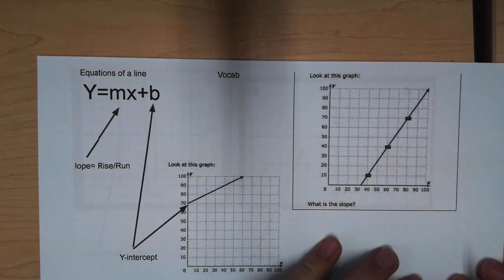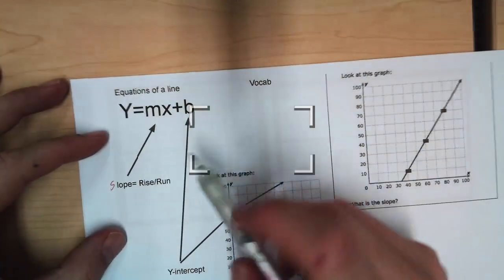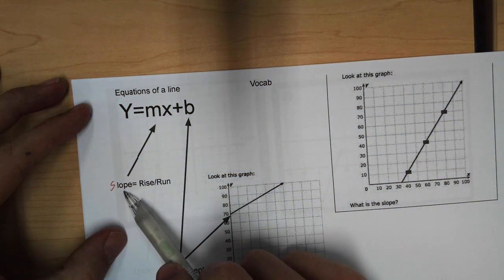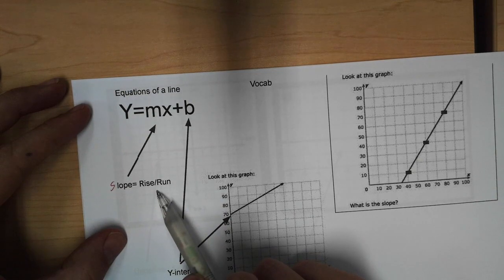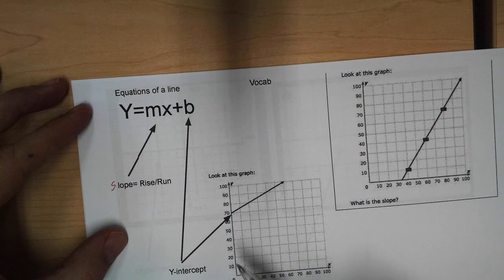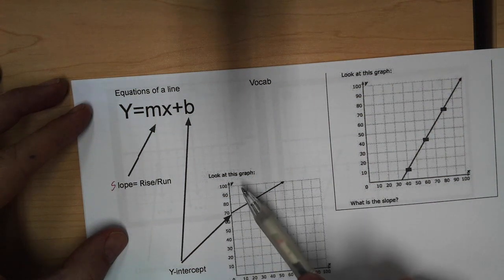Let's review some vocabulary. When we have an equation for slope, this is our equation of a line, where m stands for slope. That's equal to rise over run. The y-intercept is b, and on the y-line, that's where the line intercepts or goes through y.